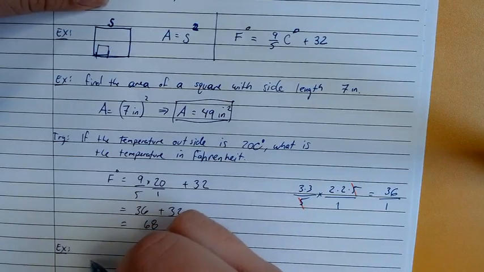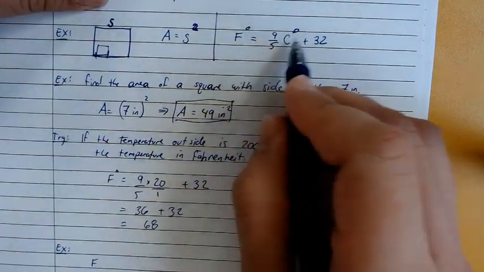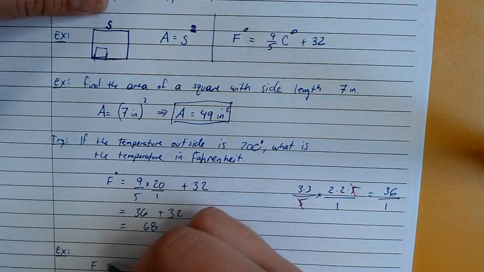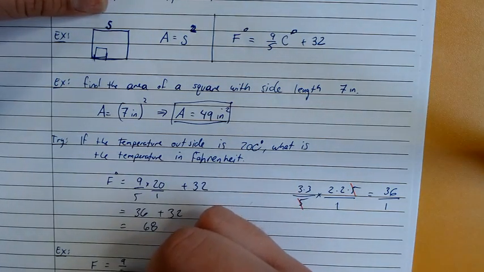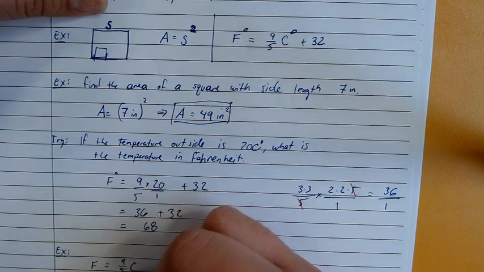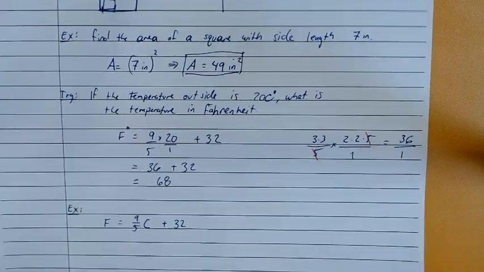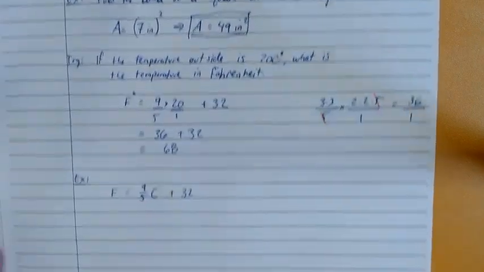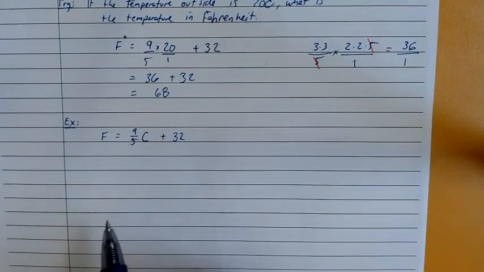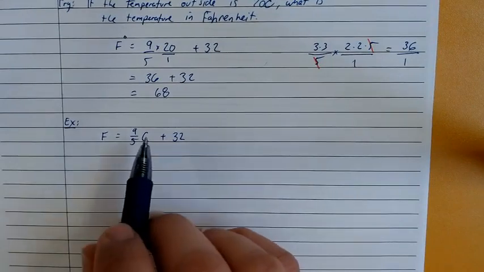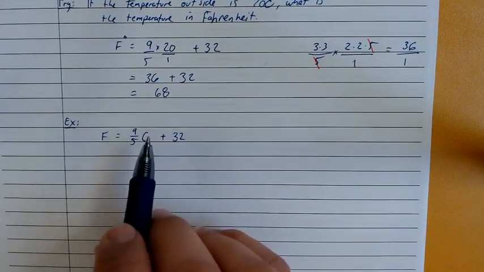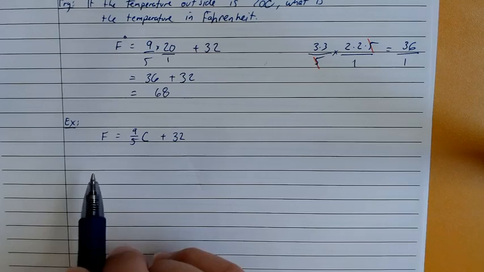I'm going to take the formula F. I'm going to stop writing the degree symbol. I'm just going to say F is equal to 9 fifths C plus 32. All right, so there's a formula that converts, and I've just rewritten that one. It's a formula that converts from Celsius to Fahrenheit. But let's say I wanted to go the other way around. Let's say I wanted the C by itself. So I could use that formula to solve for C.